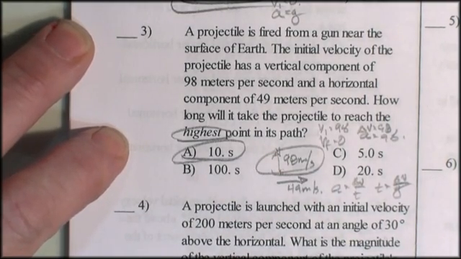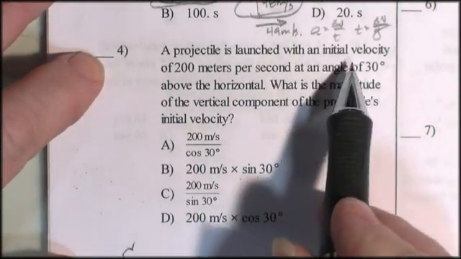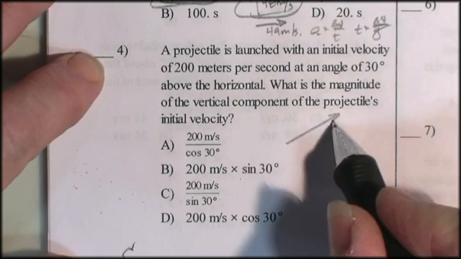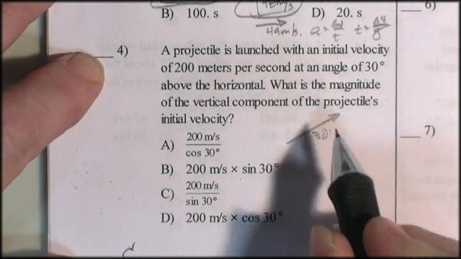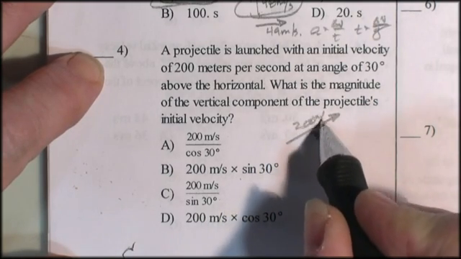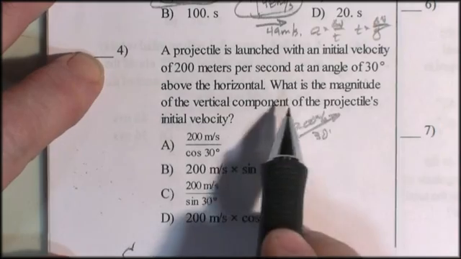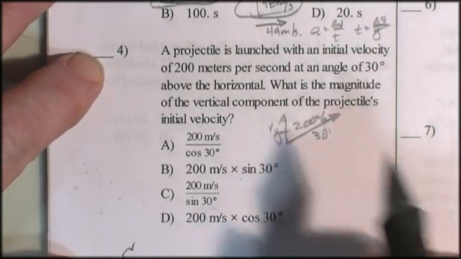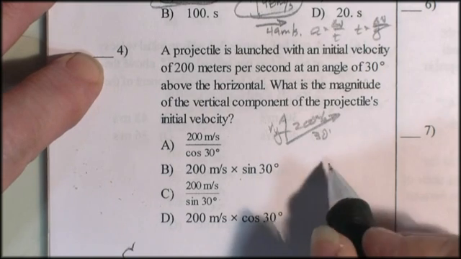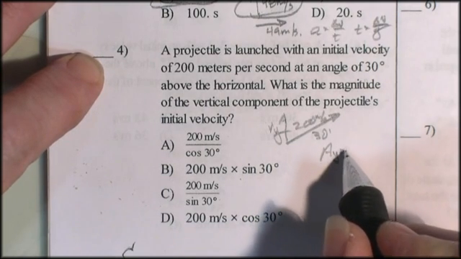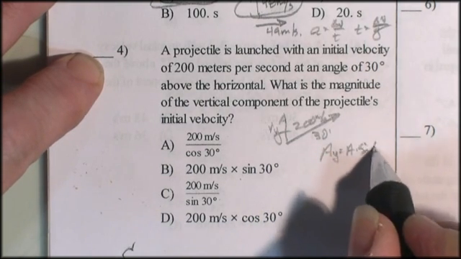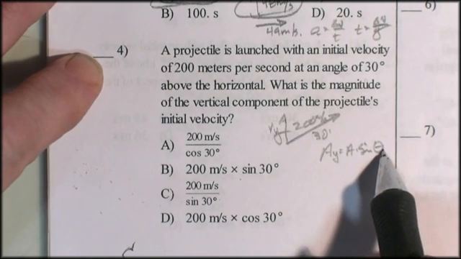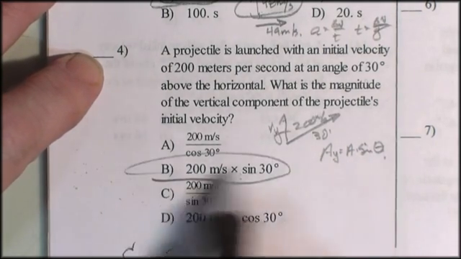Question 4. A projectile is launched with an initial velocity of 200 meters per second at an angle of 30 degrees. What's the magnitude of the vertical component, or the upward component, of velocity in the y-axis? If you look at your formula sheet, you'll find that any vector's y component is equal to the vector times the sine of the angle. So we're looking at 200 times the sine of 30, and that would be choice B.